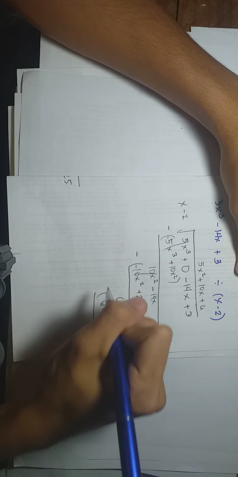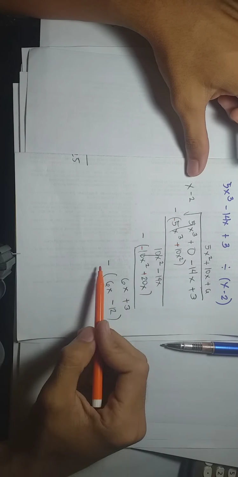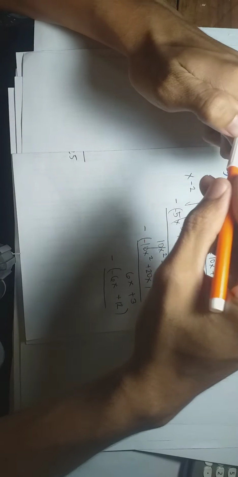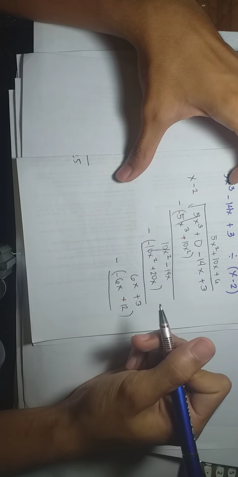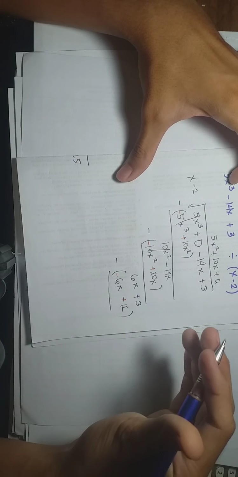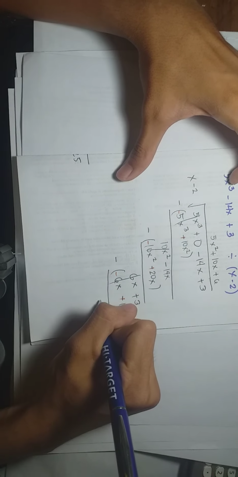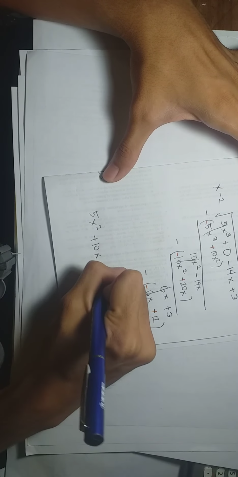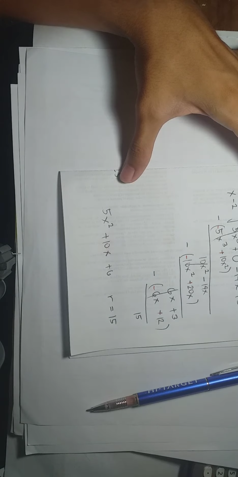So, since meron tayong invisible na negative sign dito, ipasok ulit natin siya. Simply negative times 6x, that would be negative 6x. Negative times negative 12, that would be positive 12. Thus, solve it algebraically, 6x minus 6x, that would be cancelled. 3 plus 12, 15. Thus, our answer is simply 5x squared plus 10x plus 6. Remainder is equal to 15. So, that all ends our polynomial division.